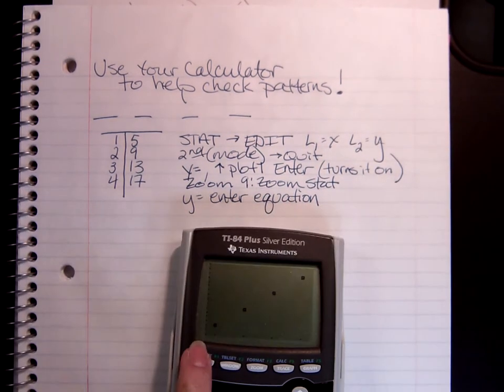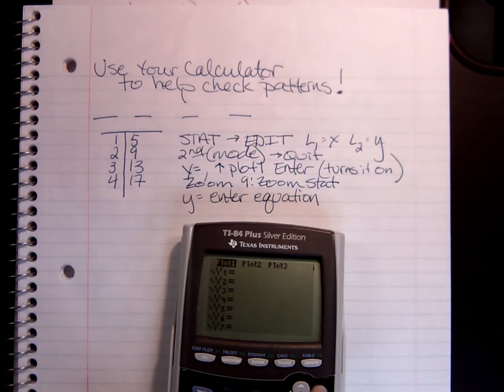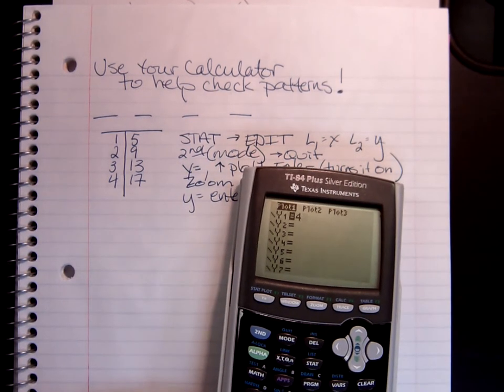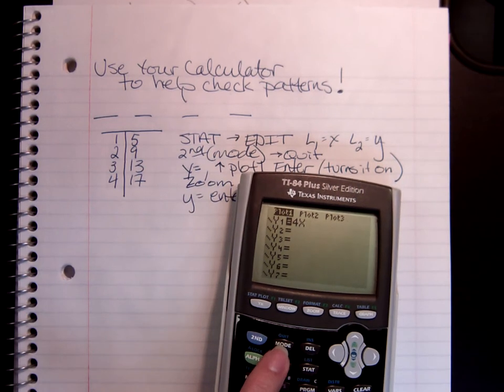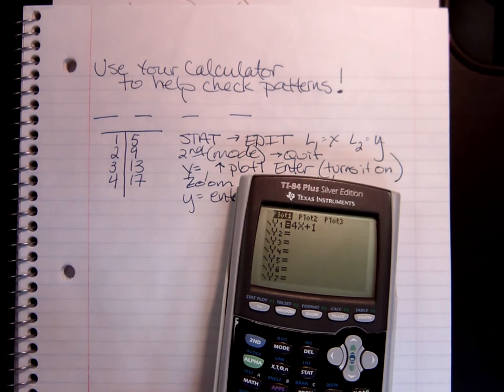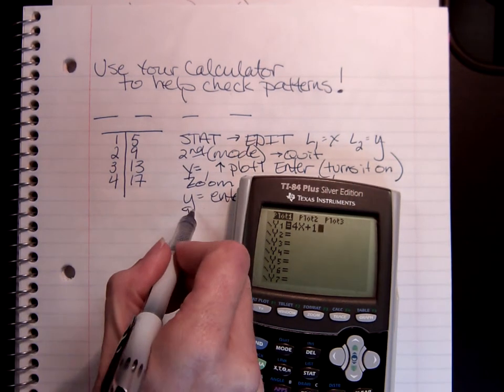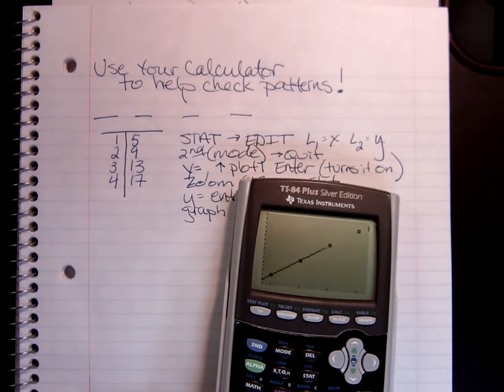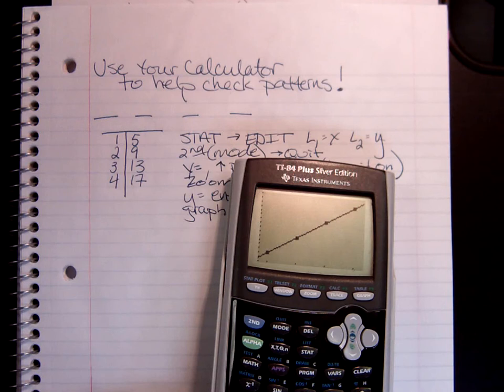When I go back to Y equals, I'm just going to type the 4x. You always use the X that's up by mode. That's your variable button. Plus 1. And then I'm going to hit graph again. And when I graph it, if we've done it correctly, it's going to connect all of our dots.